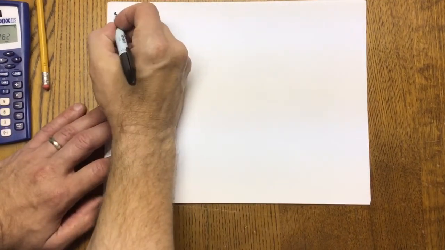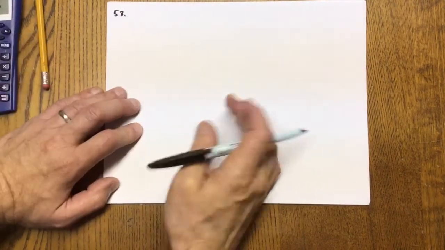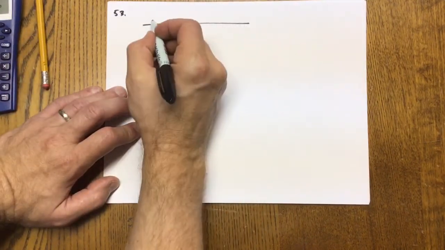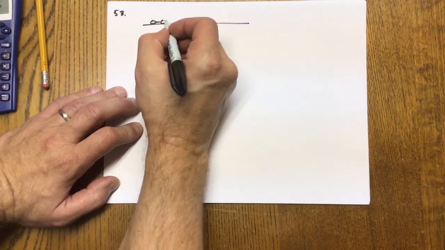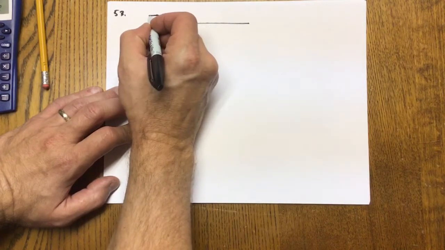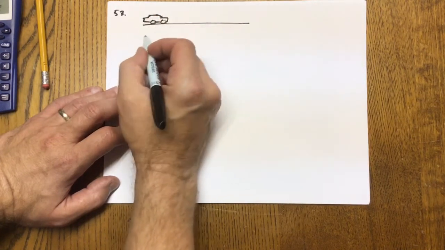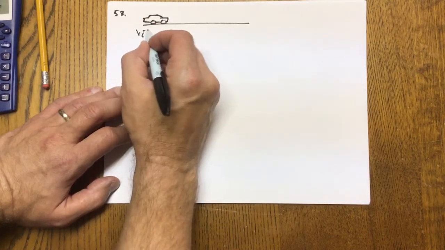Last problem example. This is number 53 from the text. And number 53 has a car being driven by the reader of the problem. One of my favorite things, right? It's left to the reader. Initial velocity here, 16 meters per second.